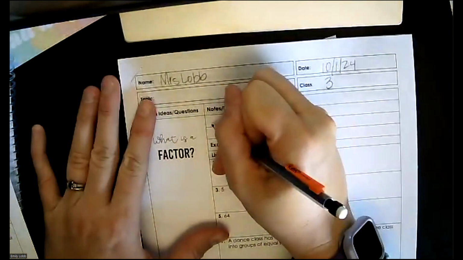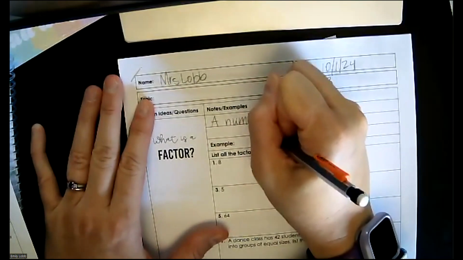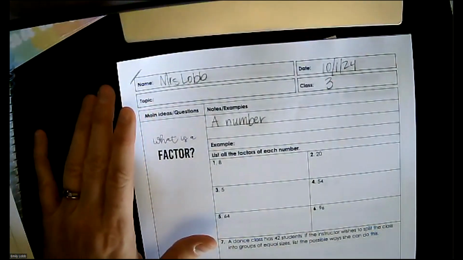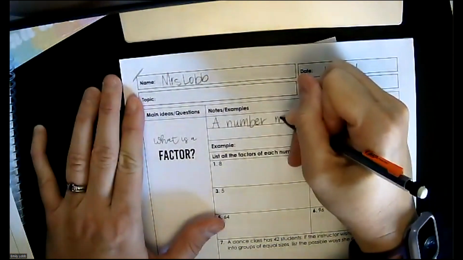A factor is a number multiplied by another number. Remember, if I'm writing it, you should be writing it.